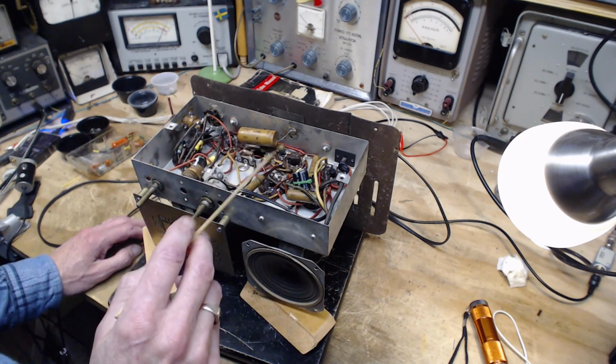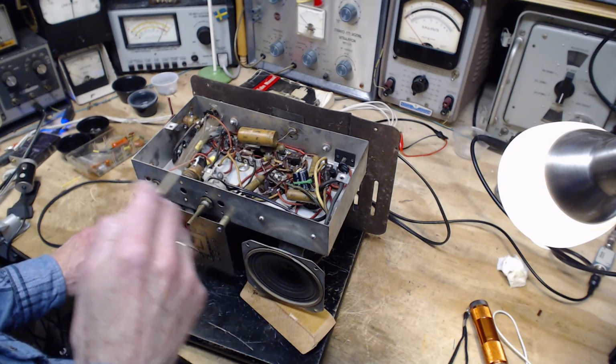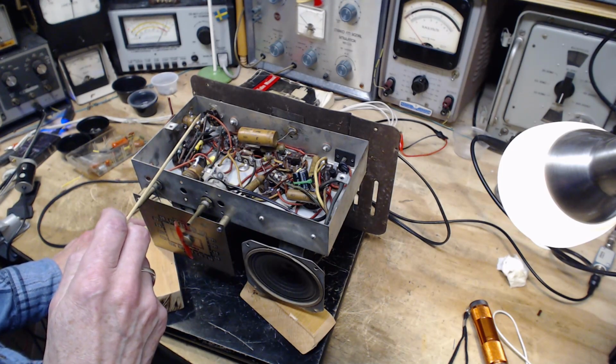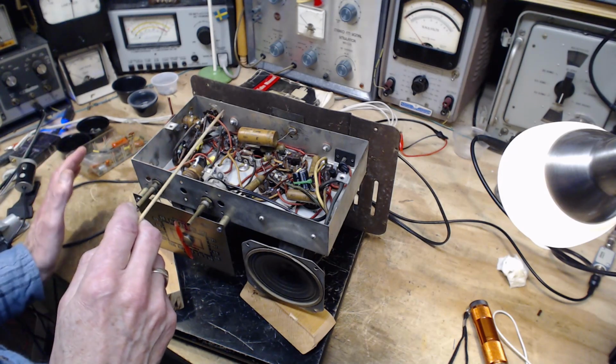Let's just start again. So why even have an AVC in a radio? Because you could be tuning in different stations of different strengths. So you can have a nearby station.